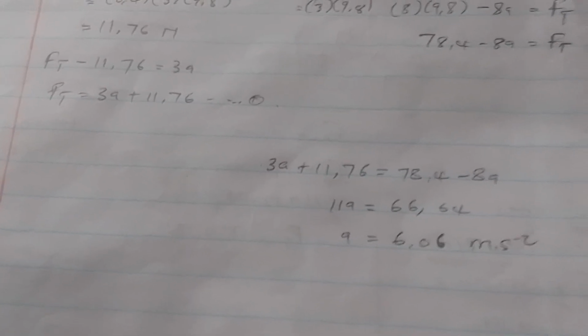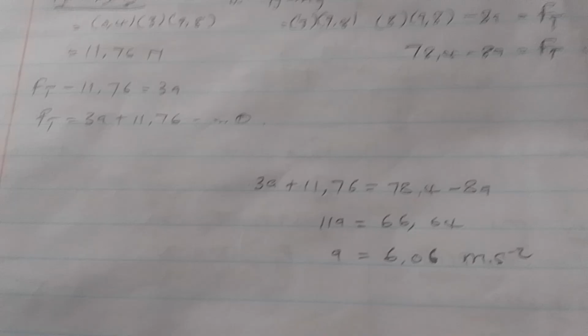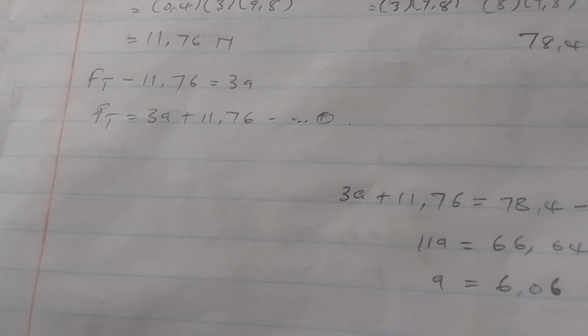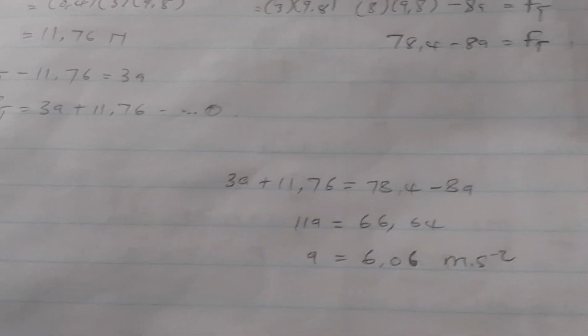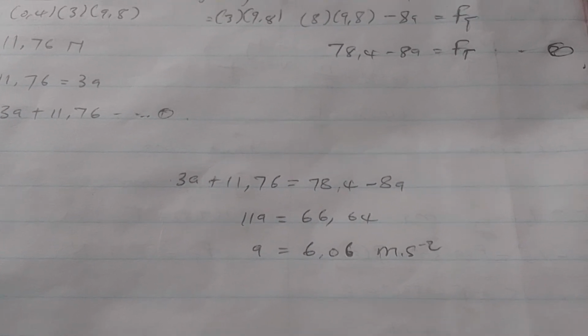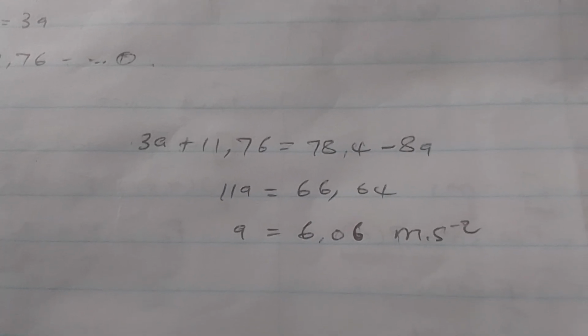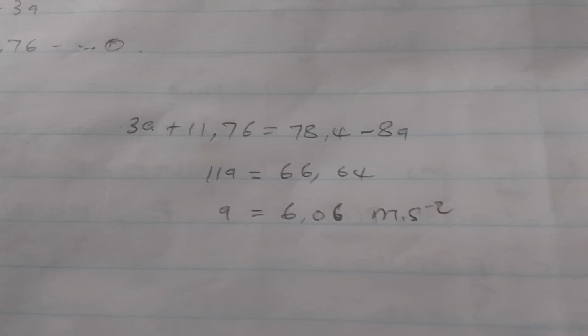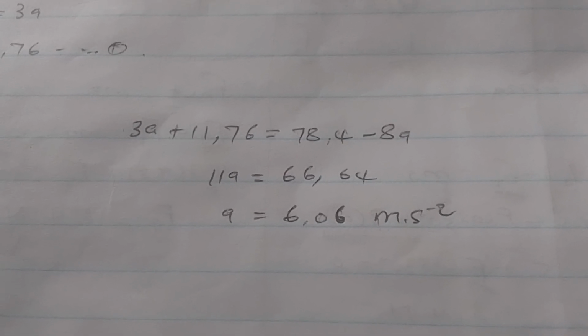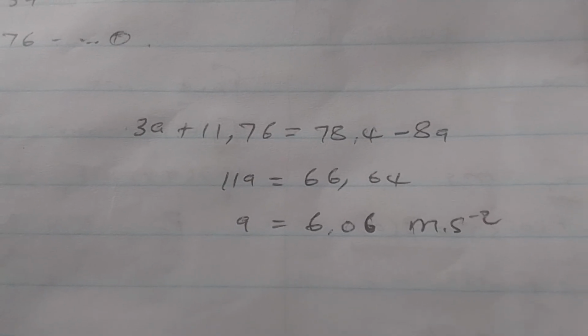You take 3a plus 11.76 and equate it to 78.4 minus 8a, and then you calculate and find your acceleration, which was 6.06 meters per second squared. If I'm wrong, guys, leave your comments in the comment section below, so that I can know where I went wrong.